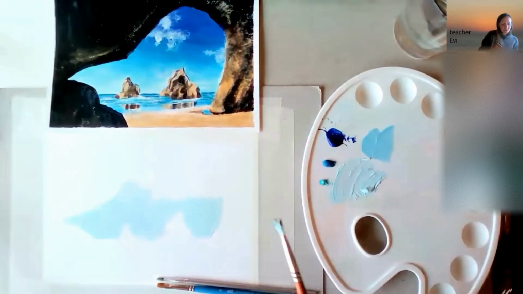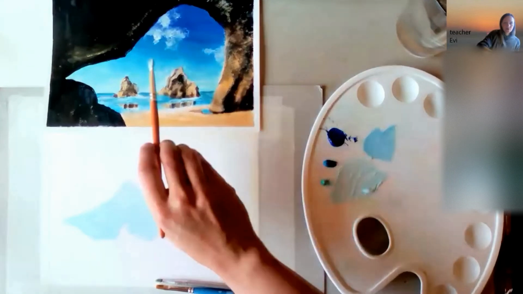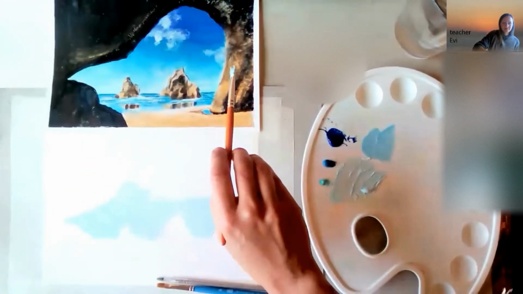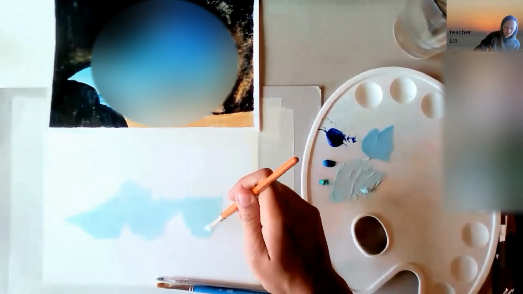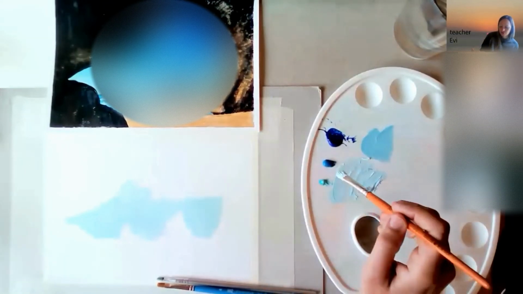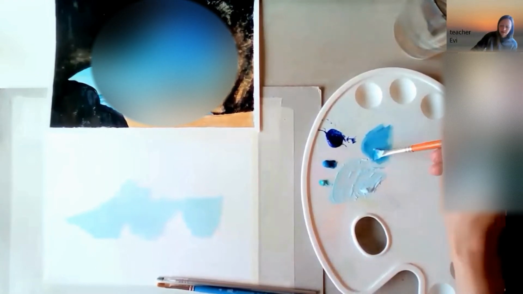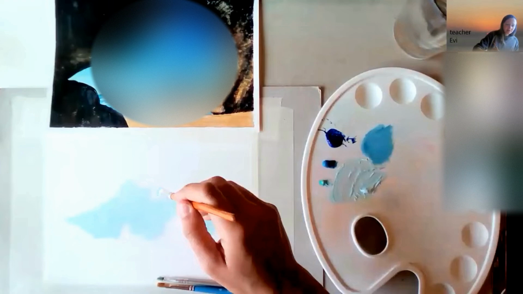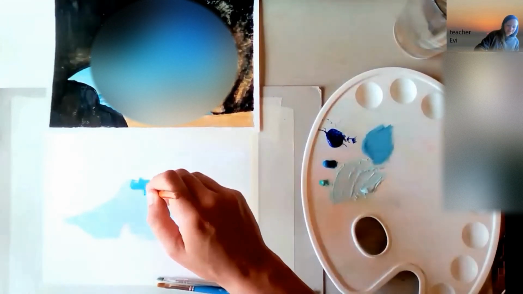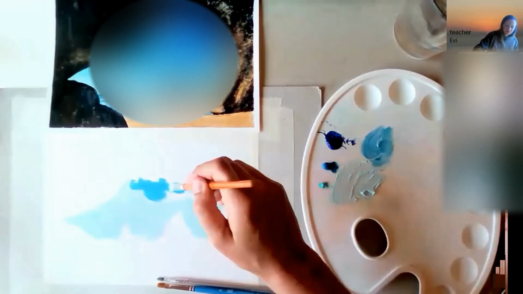So we started with this lower part of the sky. What you should try to do is mix the lightest blue color you can get. You take white and you touch a tiny bit with blue, and then you start with this first layer, the lightest you can. And then we can go with darker.